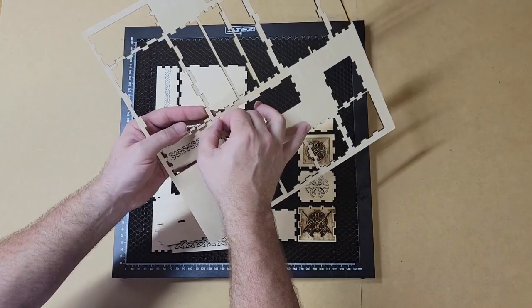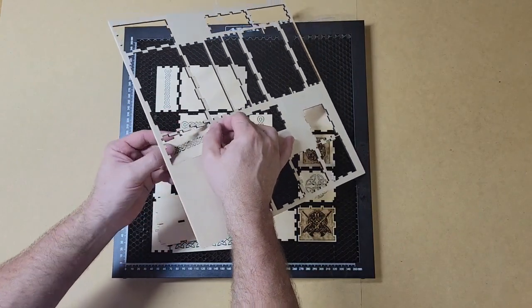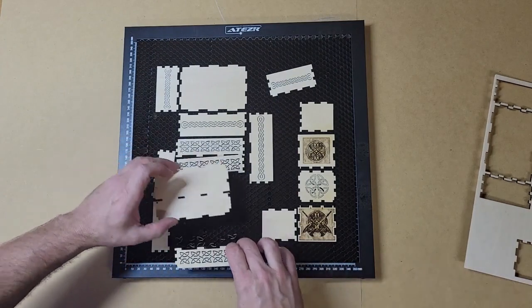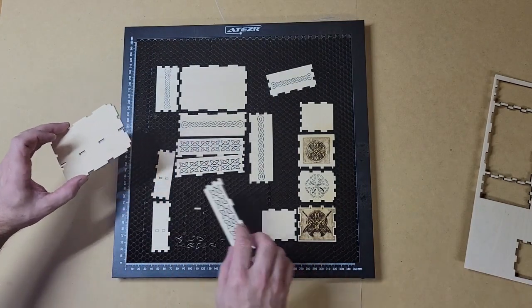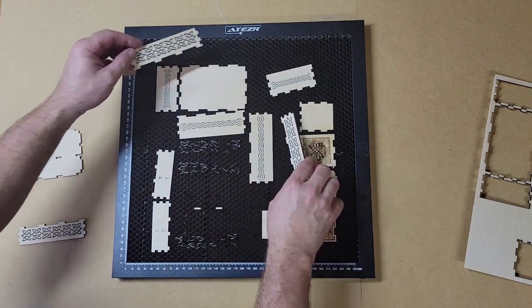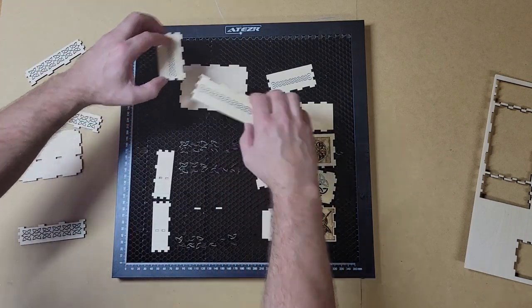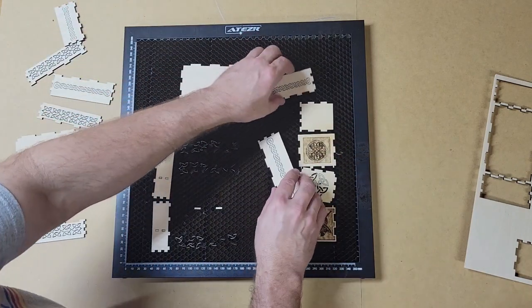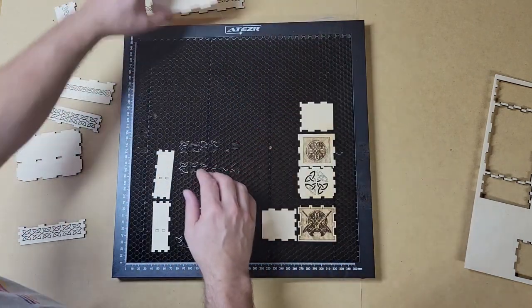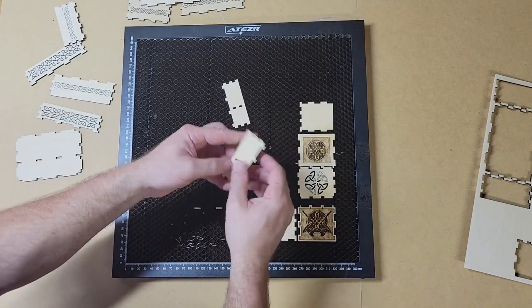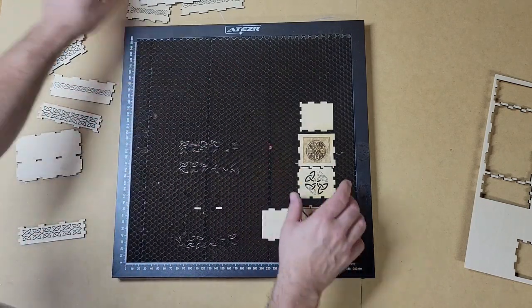One little hanger on here. Okay. And now let's see about putting this together. Get all the little pieces out. Hopefully this fits together like I want it to.